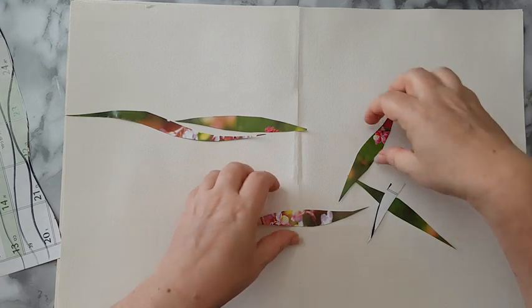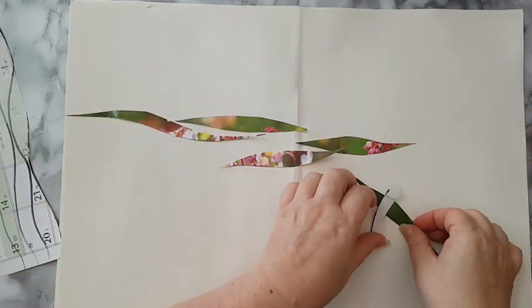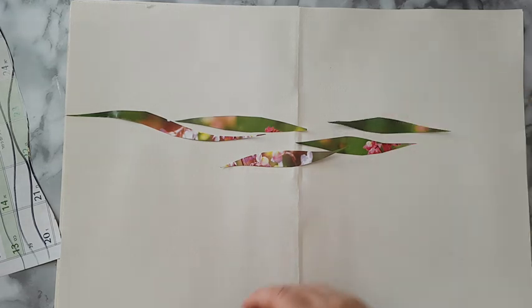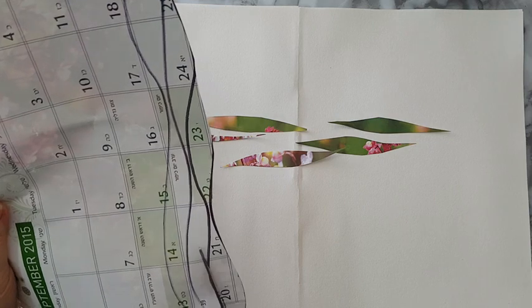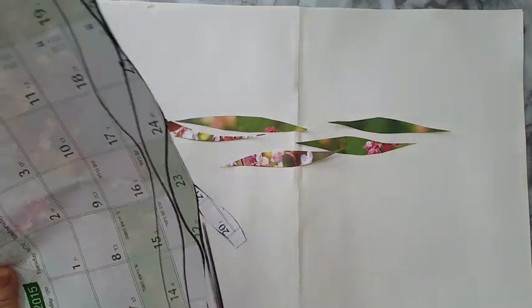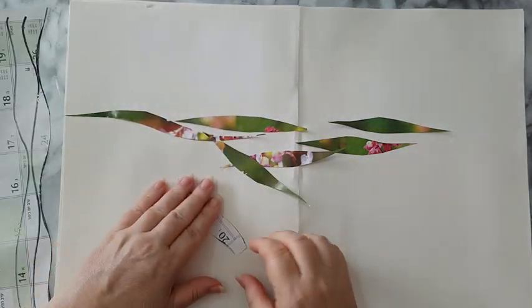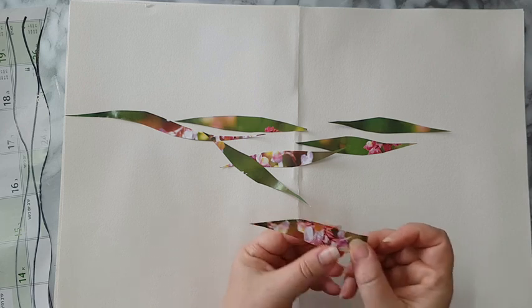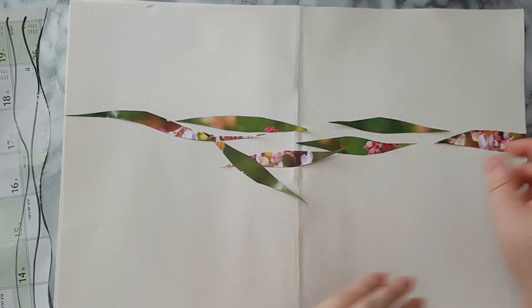And of course then I need to adhere all of this. So I'm just going to play with it, and it really doesn't matter where everything goes. I've got a straight edge here, so I will just place it here.